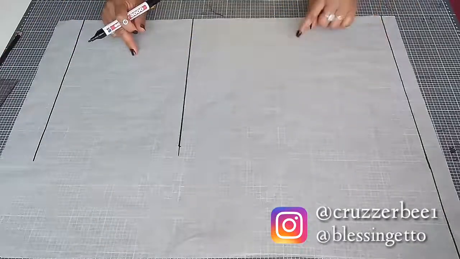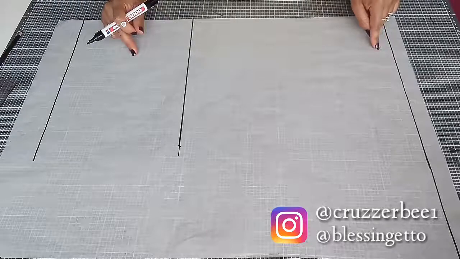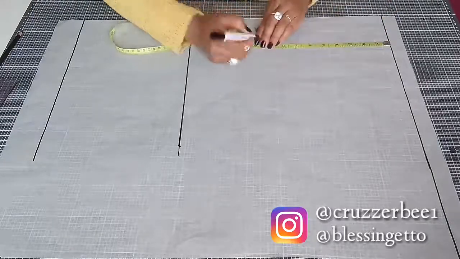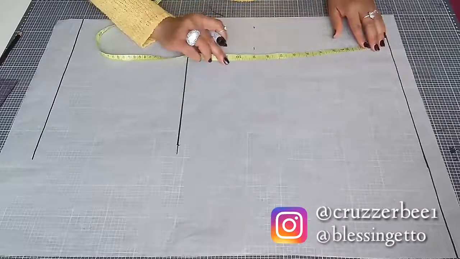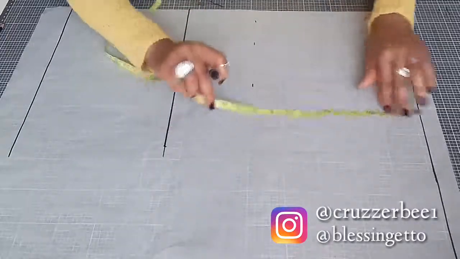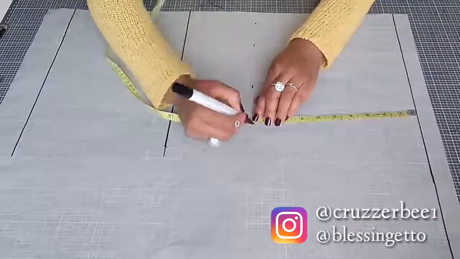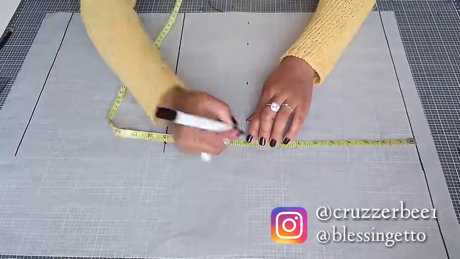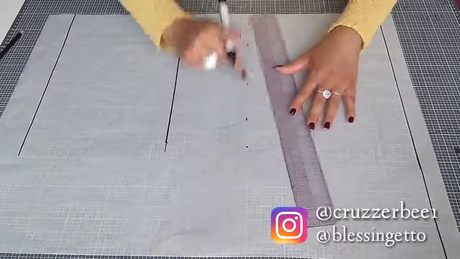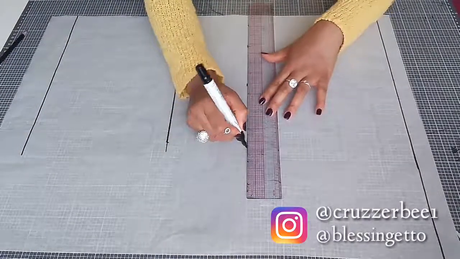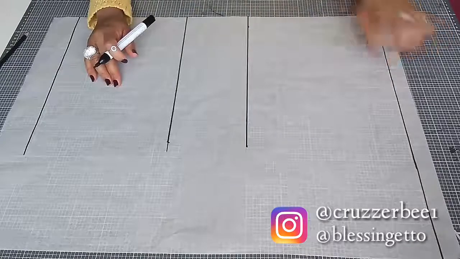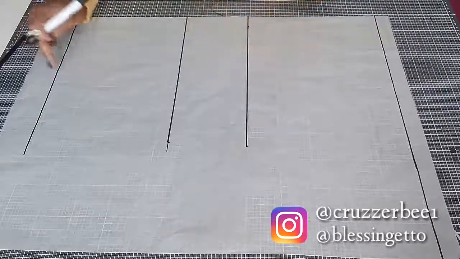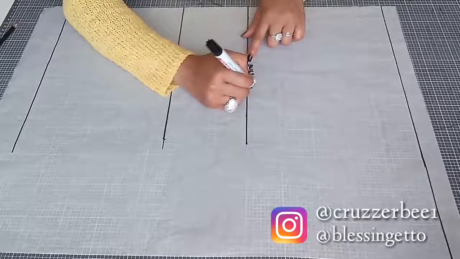The next measurement coming here is the bust length, which is measured from the shoulder to the bust point. To take this measurement, place your tape measure starting from your shoulder to your nipple. I will add 10 inches here all through and link up with my ruler. This is the shoulder, bust point, waist length, and hip. I will also indicate the various points.